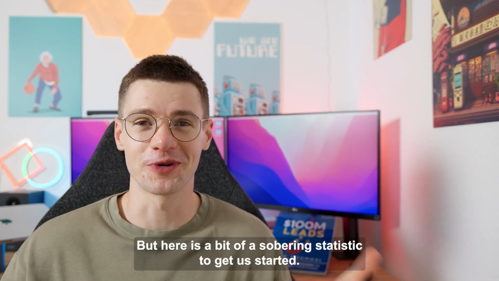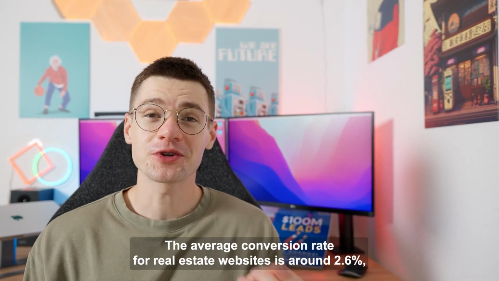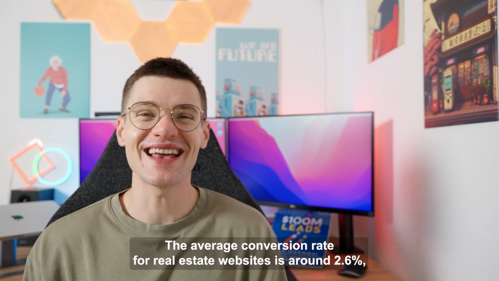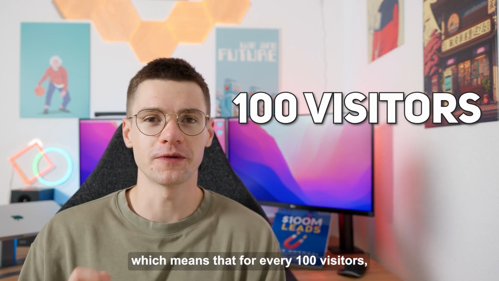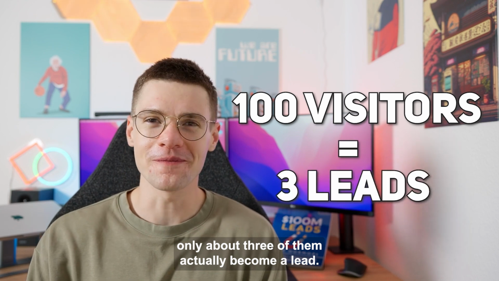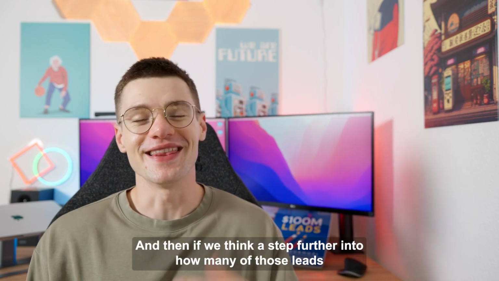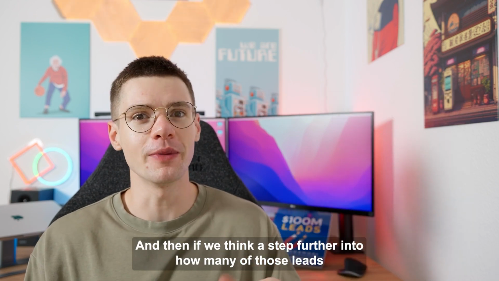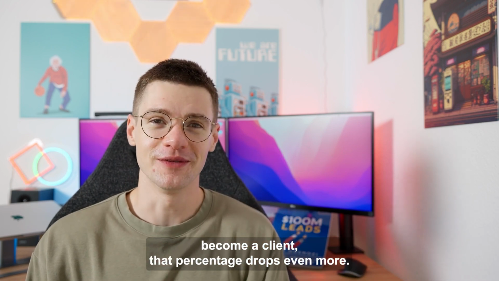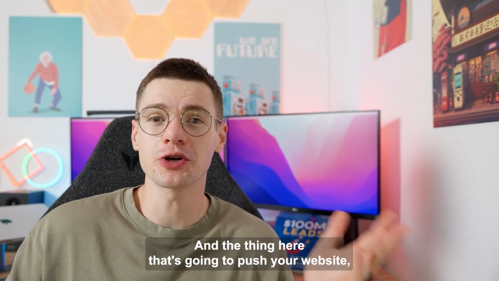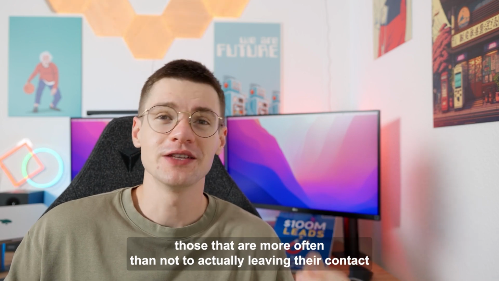But here's a bit of a sobering statistic to get us started. The average conversion rate for real estate websites is around 2.6%, which means that for every 100 visitors, only about 3 of them actually become a lead. And then if we think a step further into how many of those leads become a client, that percentage drops even more.